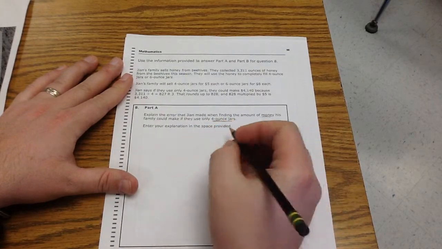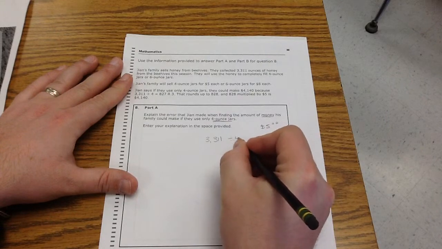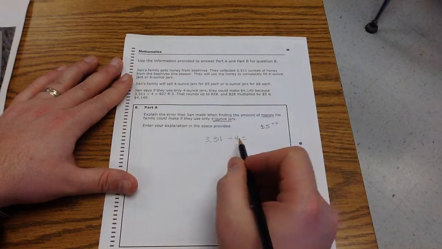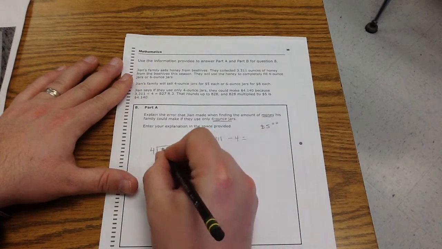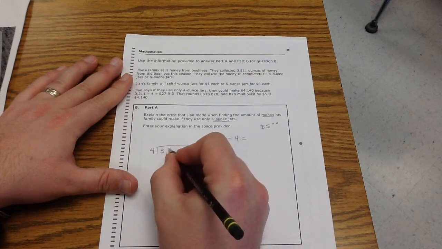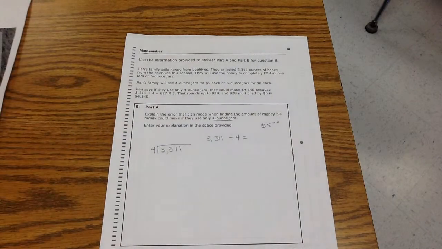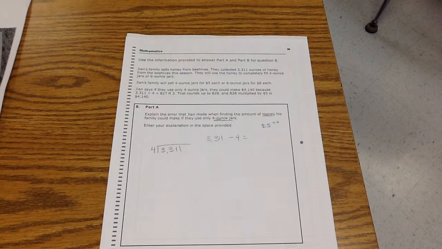So what we got here is 3,311, and he's going to divide it by 4. And we're going to see what we can equal here. Okay? So we can either write it this way, or you can write it this way. And the fabulous thing about this is that since we started to use as an accommodation, you guys can use your calculators. This is a fabulous problem to use a calculator on.